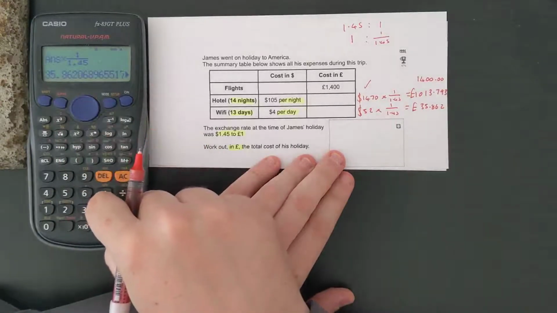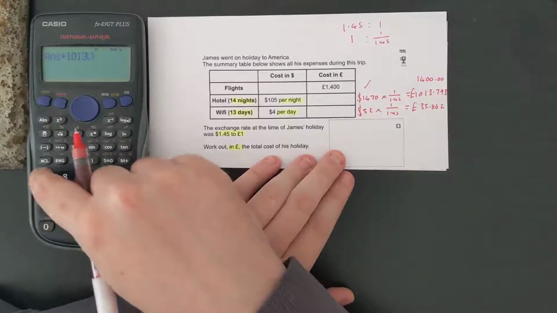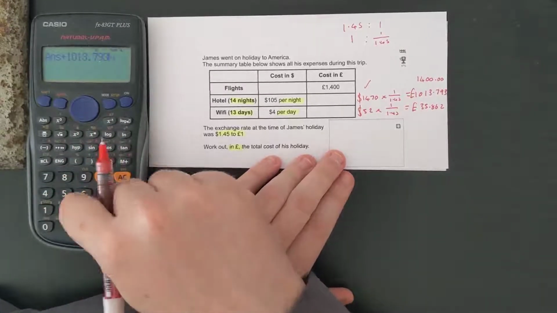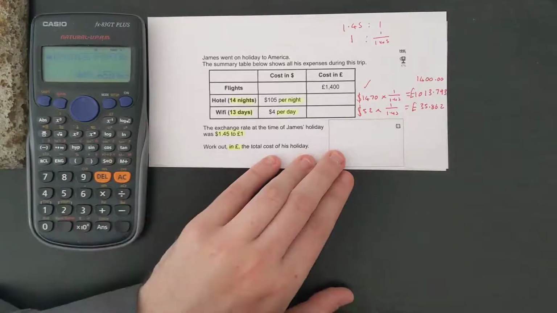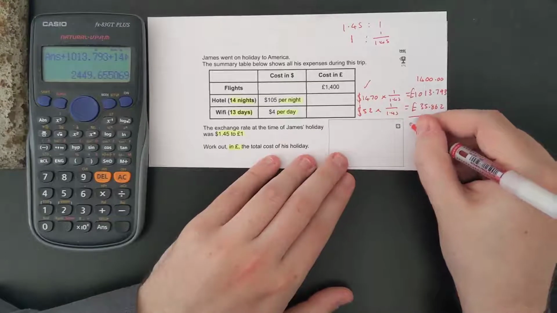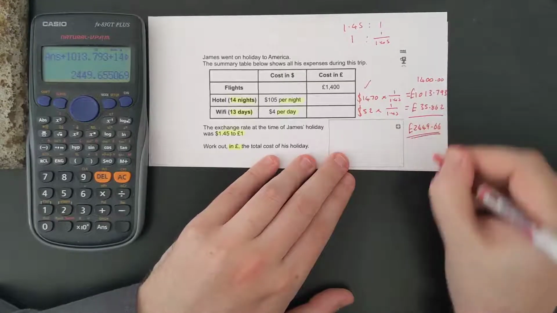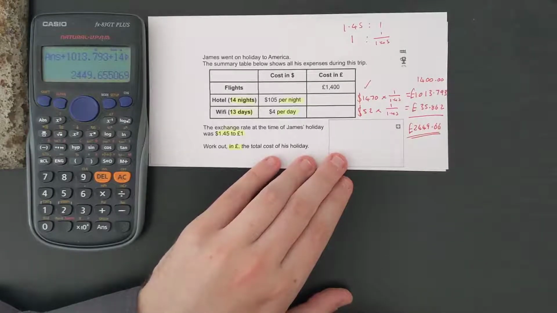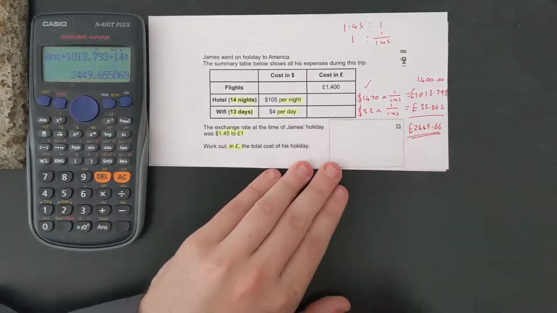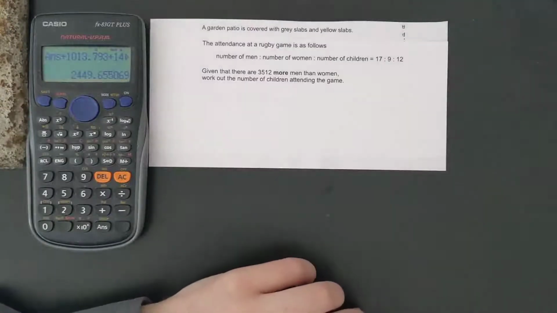So I'm going to have my actual value answer plus 1013.793 plus 1,400, giving me a total, when I add all those together, of £2,449.66. And that gives me my total cost of holiday in pounds. On to the second question.